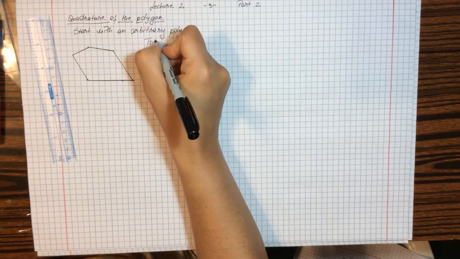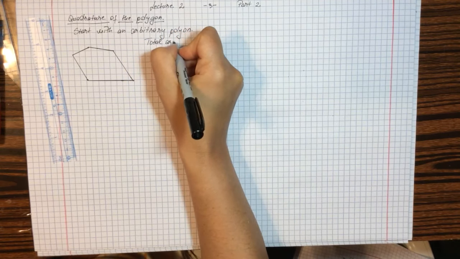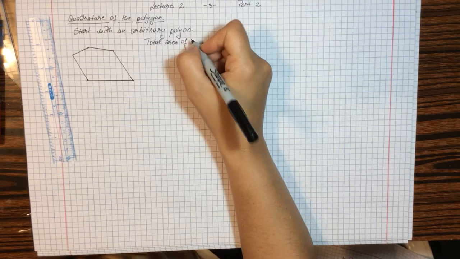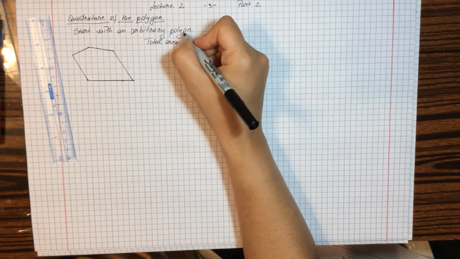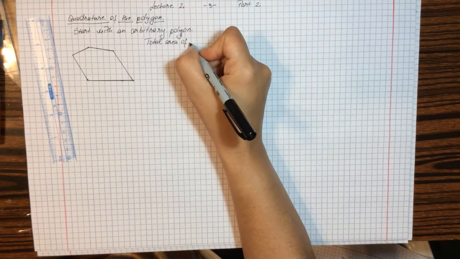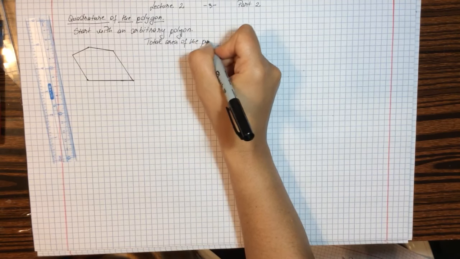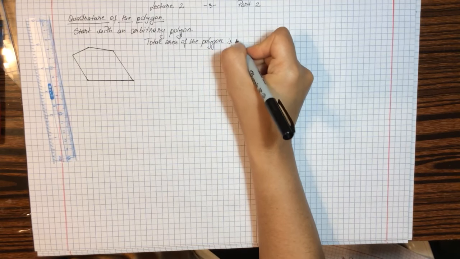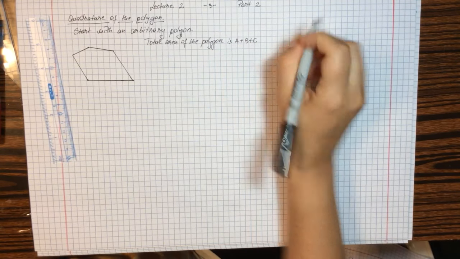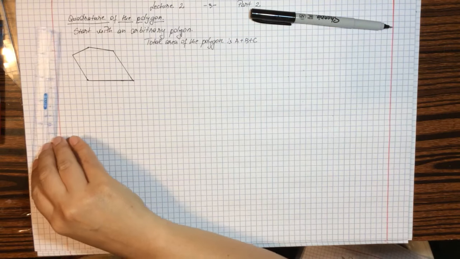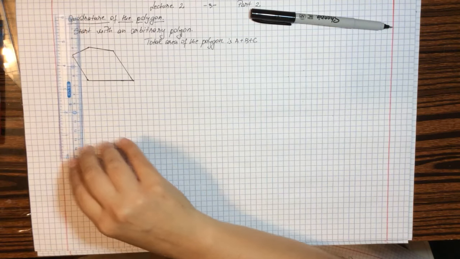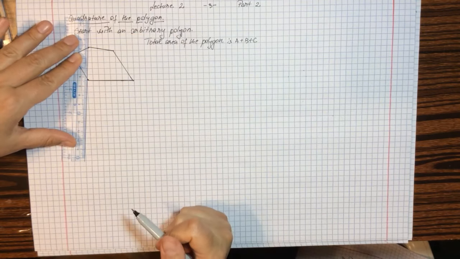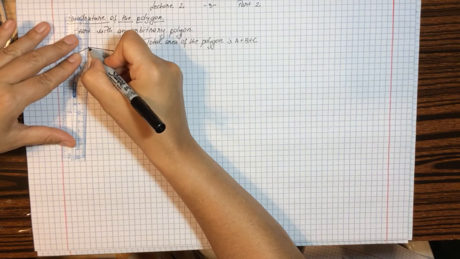So the total area of this five-sided polygon is A plus B plus C. Let me tell you what I mean by A plus B plus C. I am triangulating this polygon, so I'm dividing this polygon into triangles.